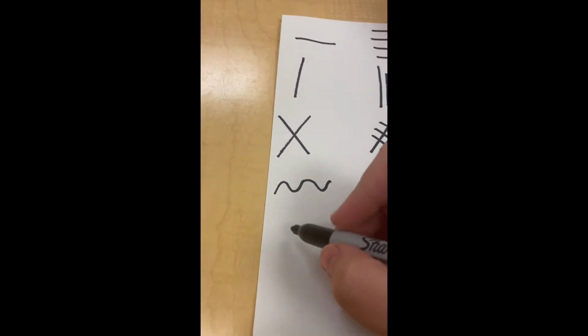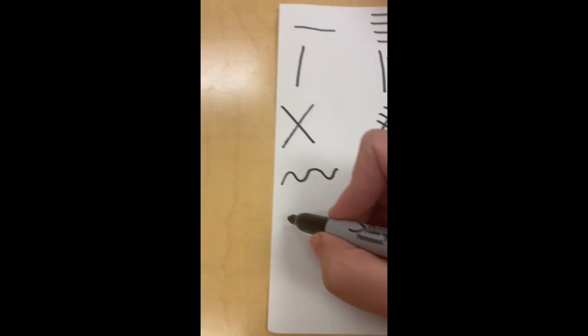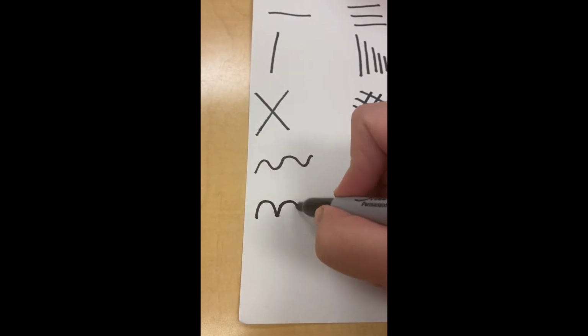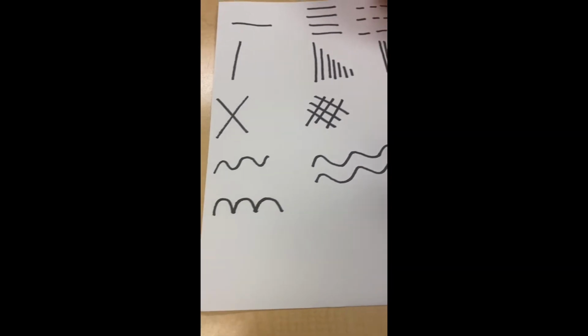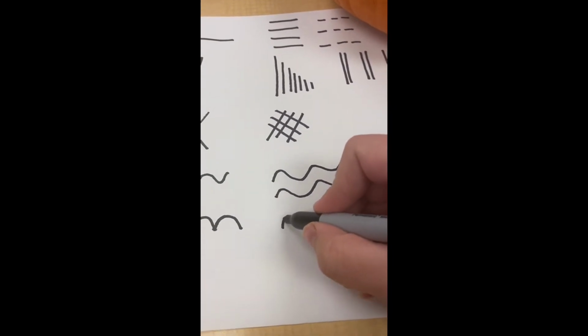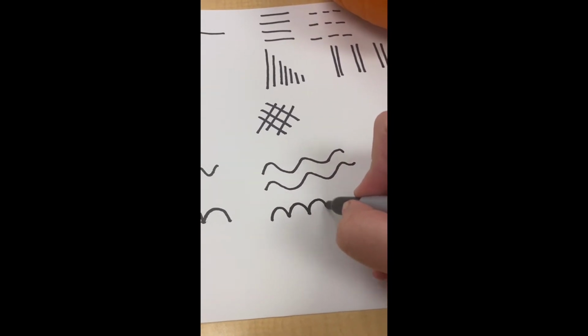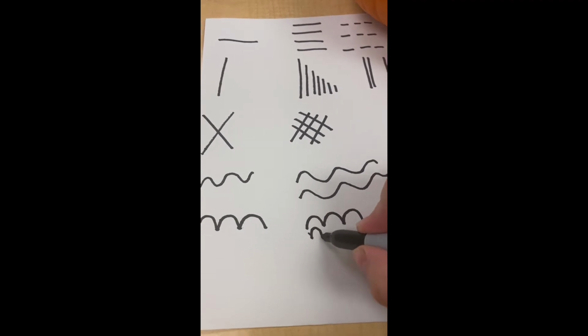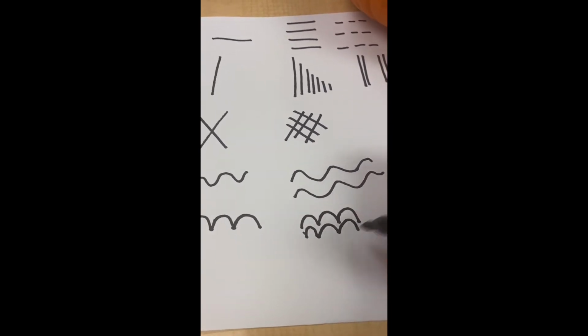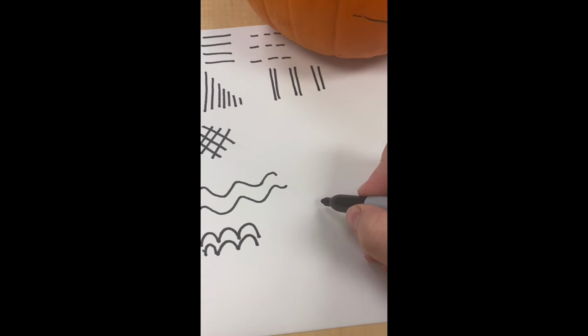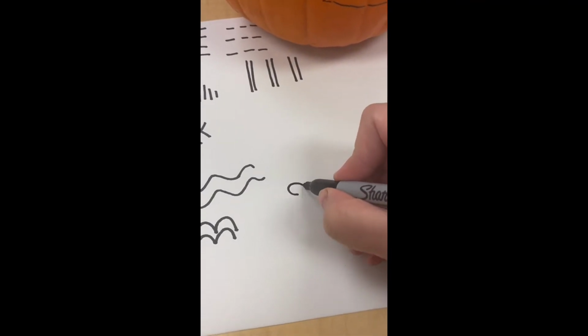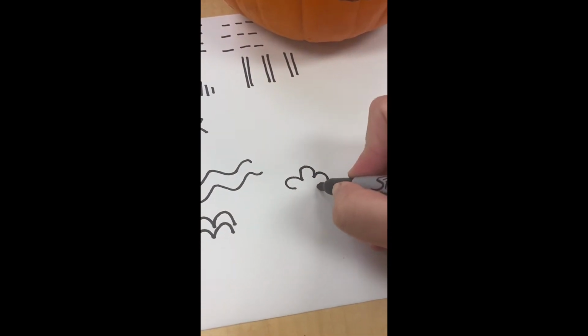All right. What about bumpy lines? Imagine a rabbit hopping. Hop, hop, hop. Okay, how can we make that pattern? Do another one under. Or when you're trying to make a shape, you can have it go all the way around. Look at that, hop, hop.